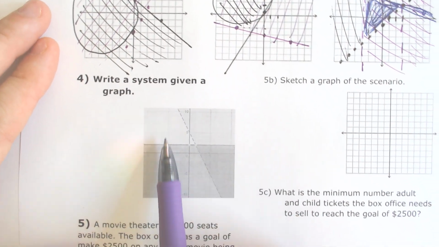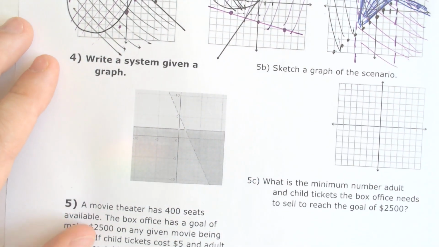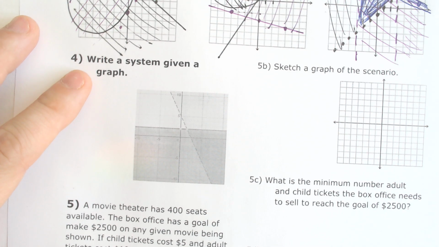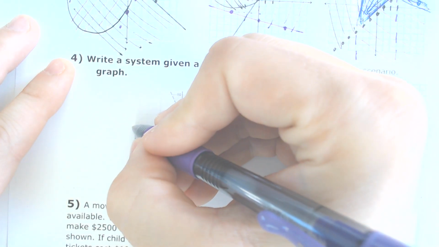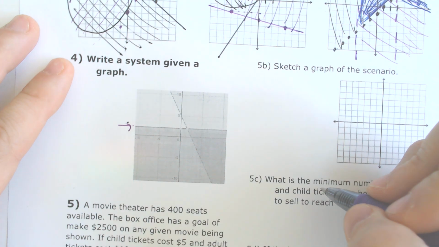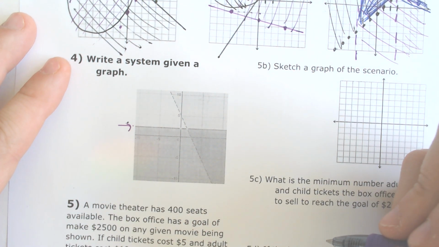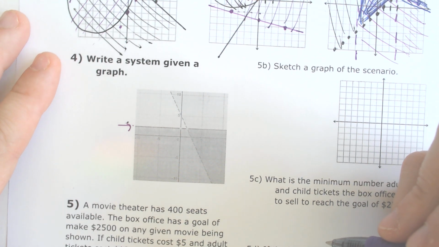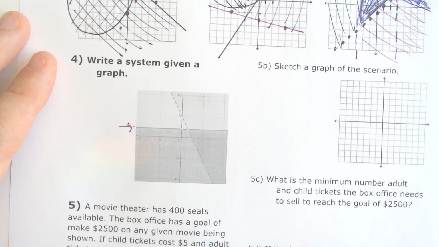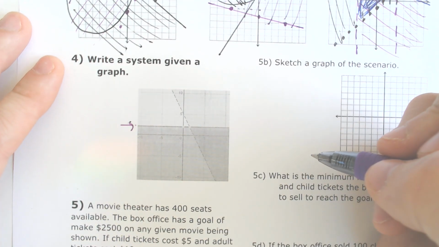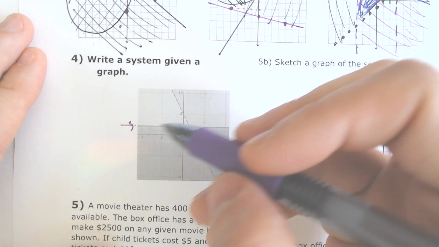Write a system given a graph. So in this case, we gotta squint because the graph is hard to see. We have a line up here, this horizontal line right here. We have this dotted line right here. And I think that's all we have, those two, on our equation. Unless I'm missing one. I think we got a third one. I gotta find it though. Where is it? I can't see it. So we're going to go with those two.